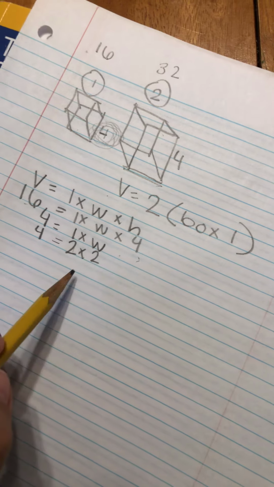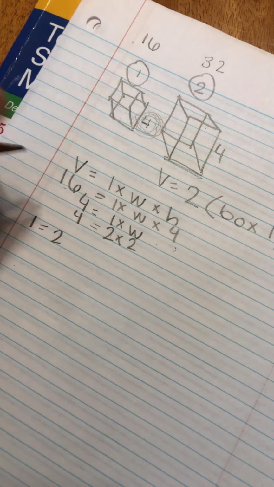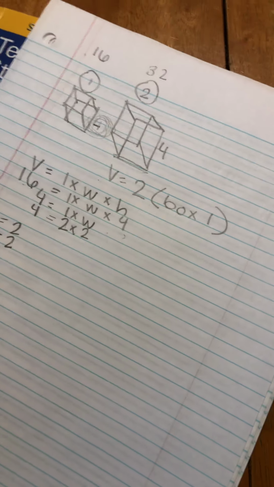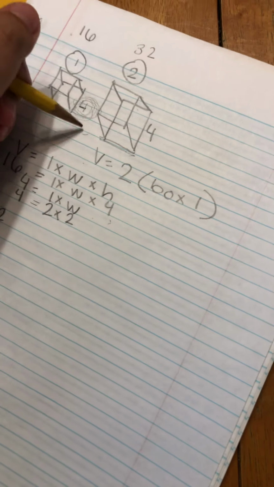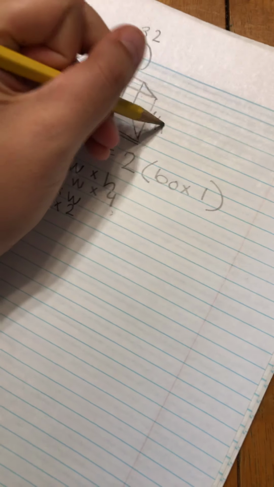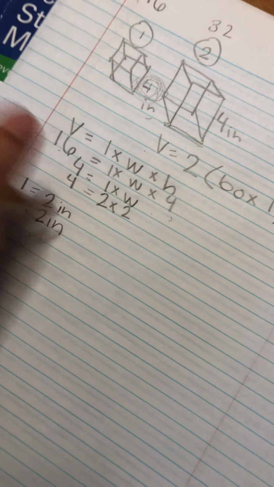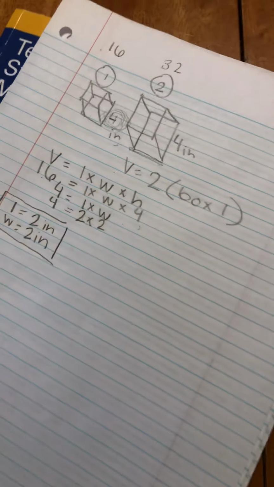So I'm going to say that the length of this one is 2, and the width of this box is also 2. Oh, right, it's 4 inches. The units are in inches. So these would be inches too. So this is one possible answer for box 1, the smaller box.